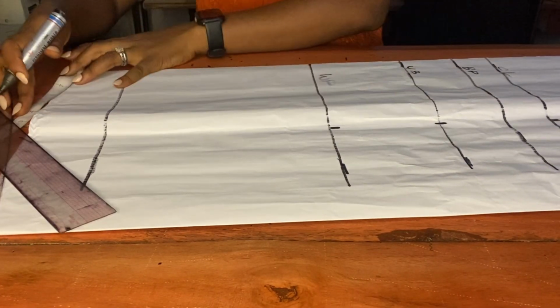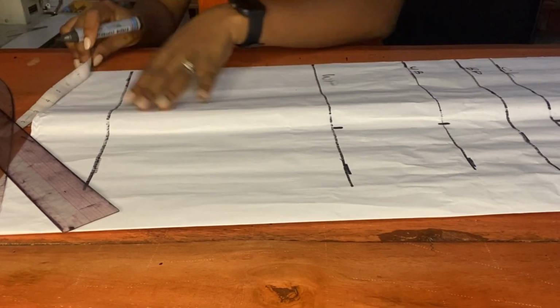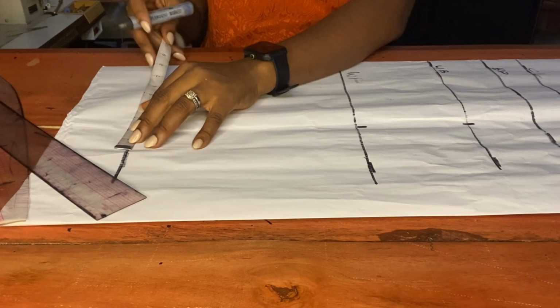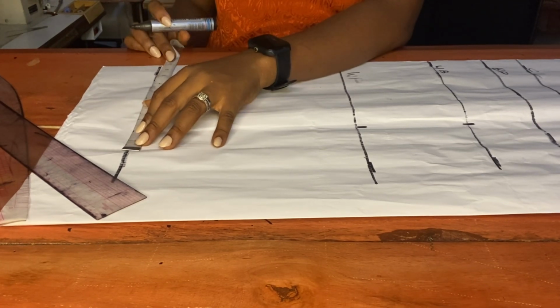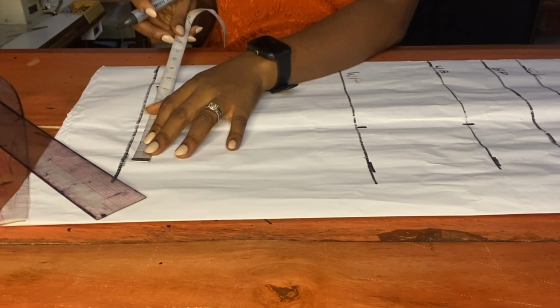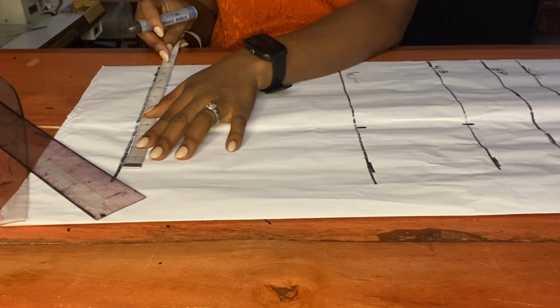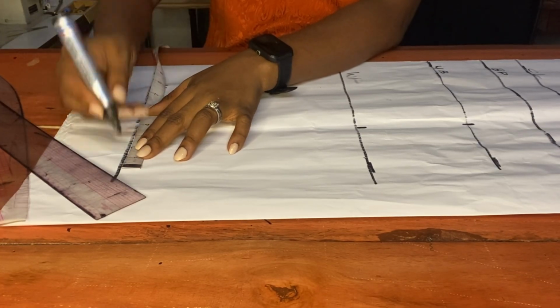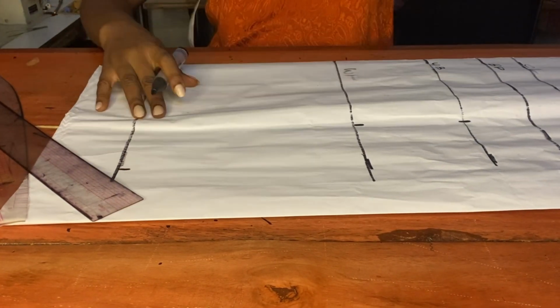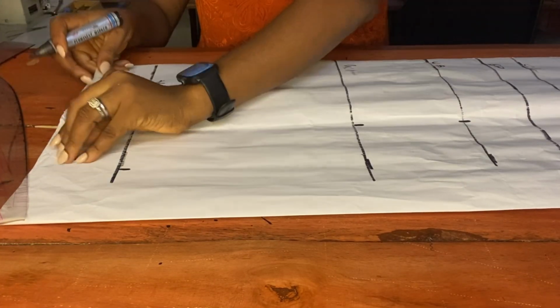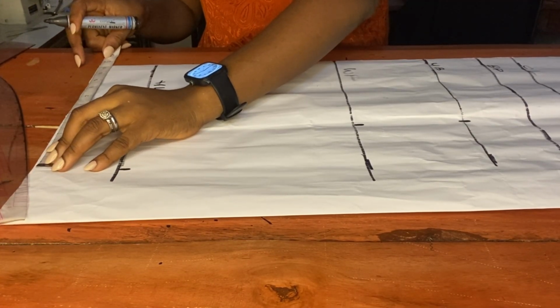Now the hip line, let me indicate the hip line. The hip line for this person is 46 inches. 46 inches divided by 4 is about 11 and a half, so I'm going to indicate that, 11 and a half. That's the exact thing I'm going to take down here as well, 11 and a half.